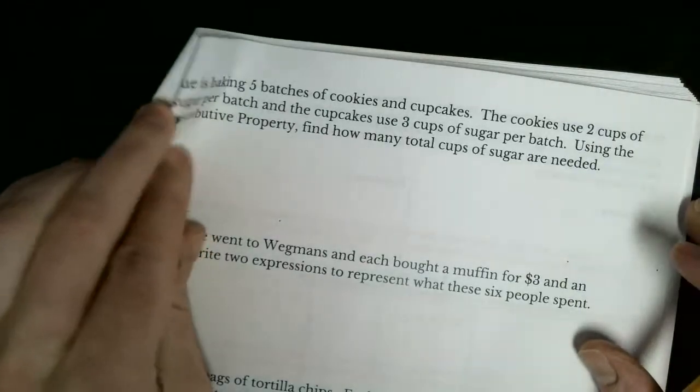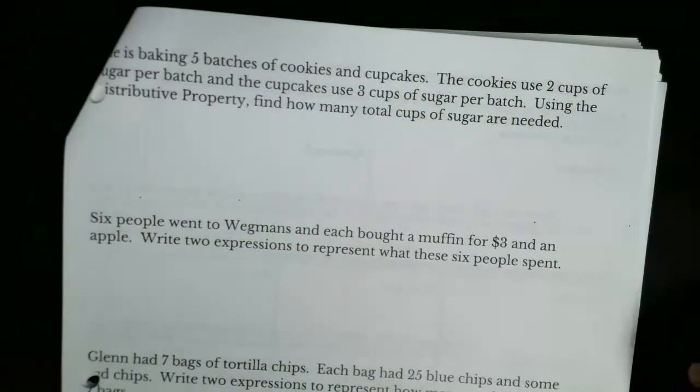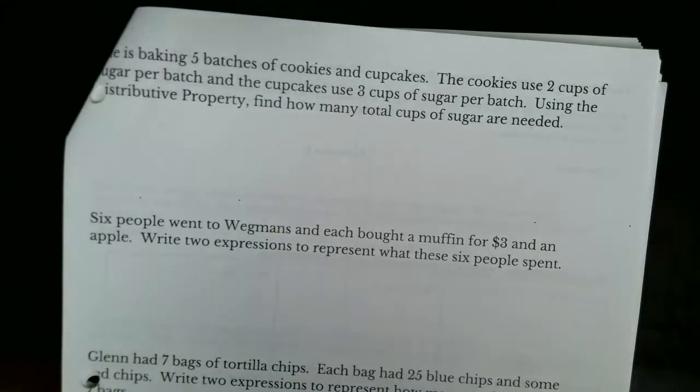All right. What does it say? This is page 31, by the way. Sue is baking 5 batches of cookies and cupcakes. The cookies use 2 cups of sugar per batch, and the cupcakes use 3 cups of sugar per batch. Using the distributive property, find out how many total cups are needed.